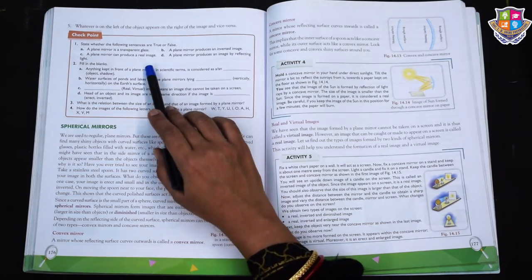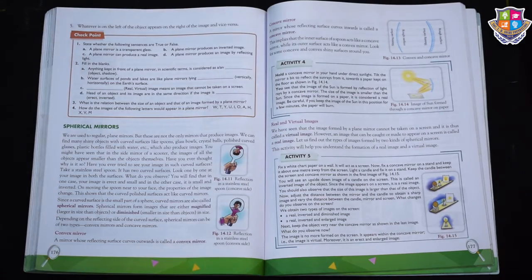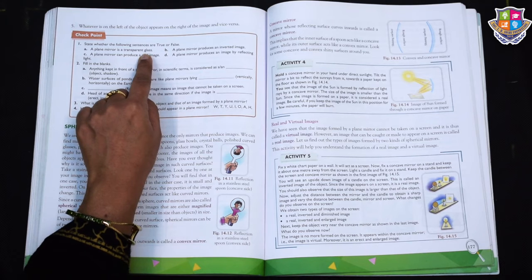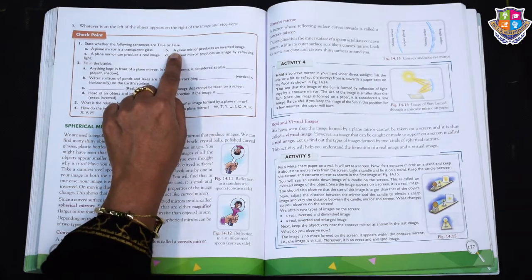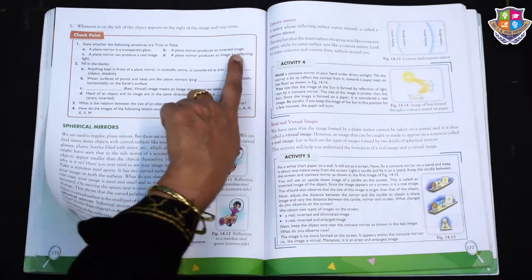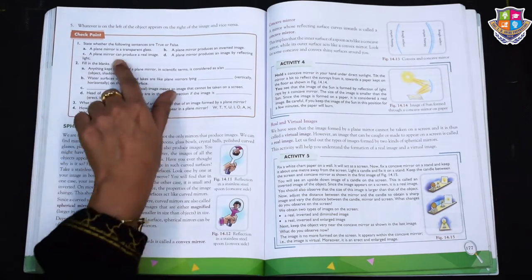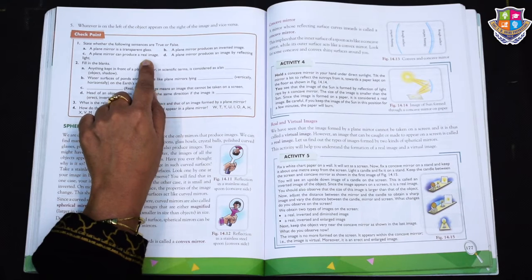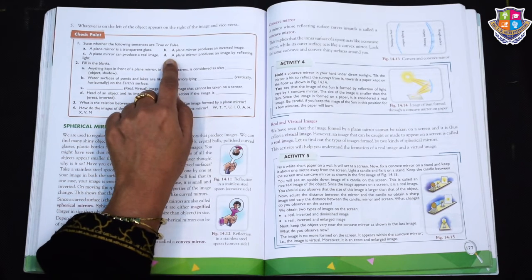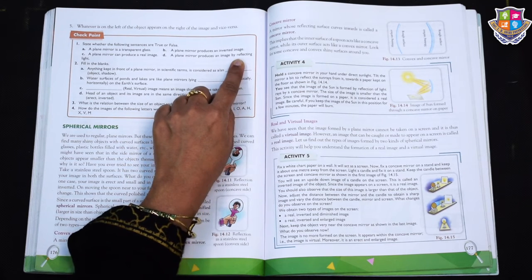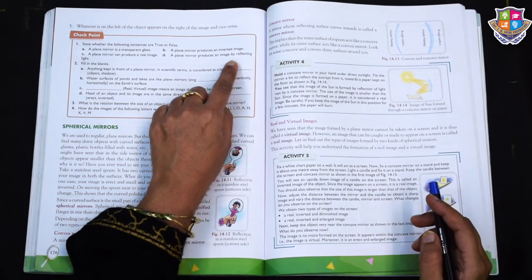Now coming to this activity, checkpoint. True or false: a plane mirror is a transparent glass. No, because its backside is painted with silver color. Next, a plane mirror produces an inverted image. No, it is an upright erect image. A plane mirror can produce a real image. No, it's always virtual. वो हमारी छवि है. A plane mirror produces an image by reflecting light. Is it? Yes, it is true.